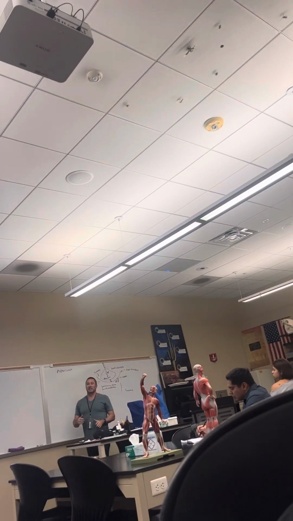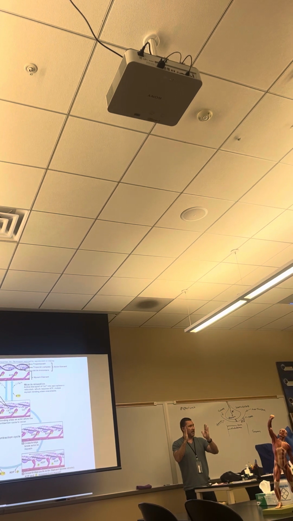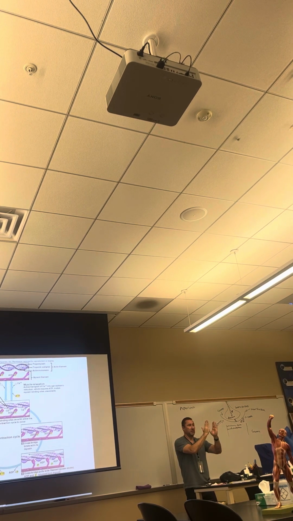So as this happens, what happens? The individual sarcomere decreases in length. The next sarcomere decreases in length. The next sarcomere decreases in length. Muscles are attached to a bone. As the muscle shortens, it pulls one bone towards another, causing a muscular movement. Kind of with me on this?